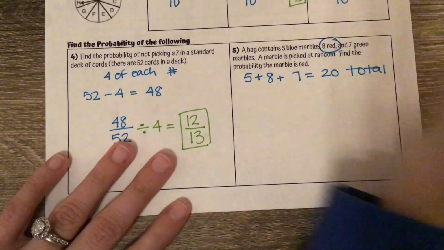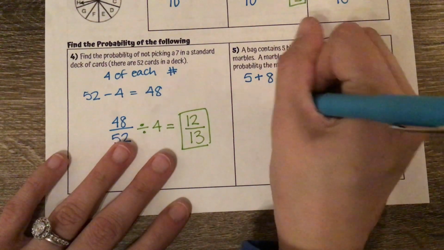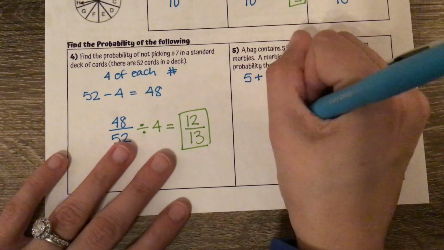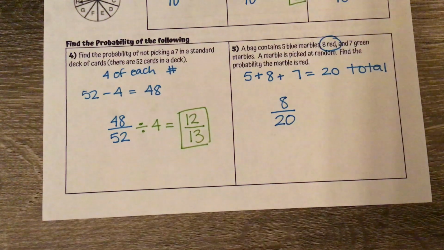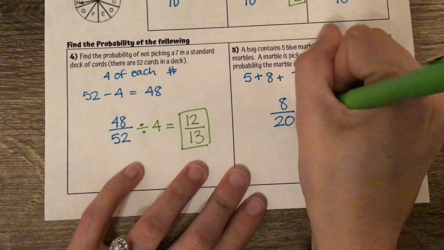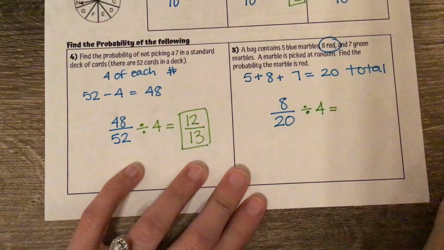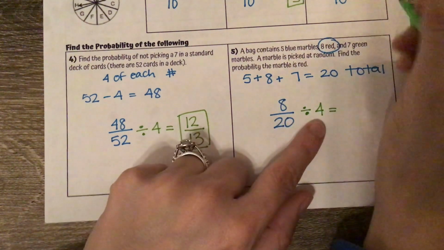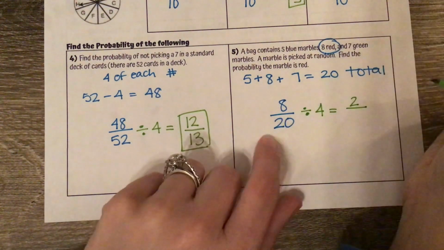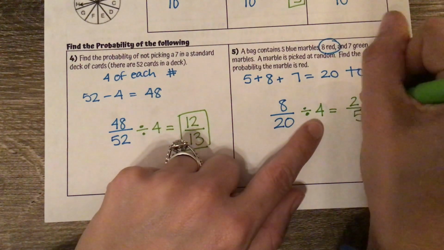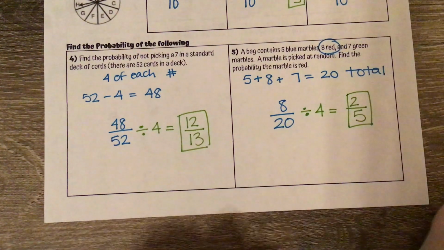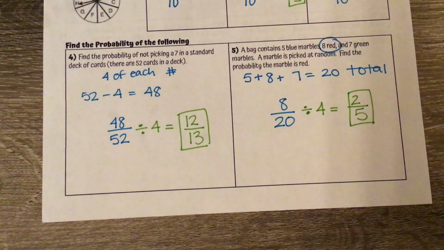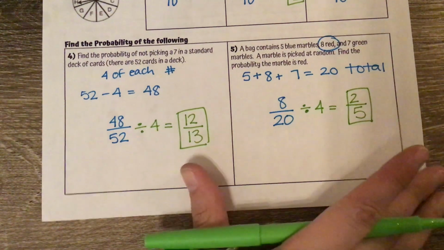Well, there were 8 red marbles, so the probability is 8 out of the 20 total. Again, we should always double check with our factor chart to see if those simplify. 8 and 20 both divide by 4. 8 divided by 4 is 2. 20 divided by 4 is 5. So our simplified probability fraction is 2/5.